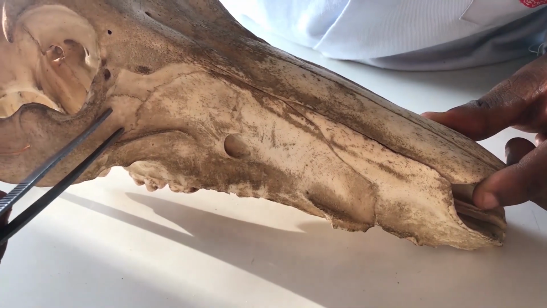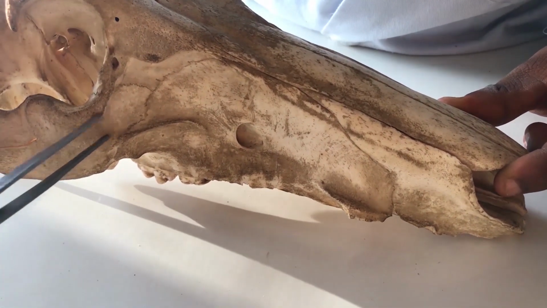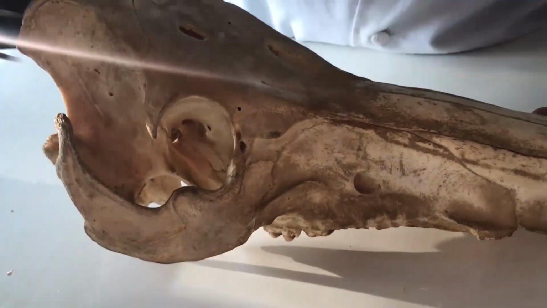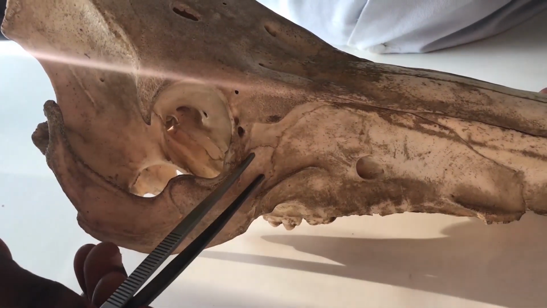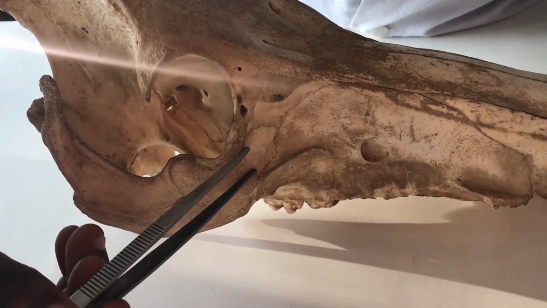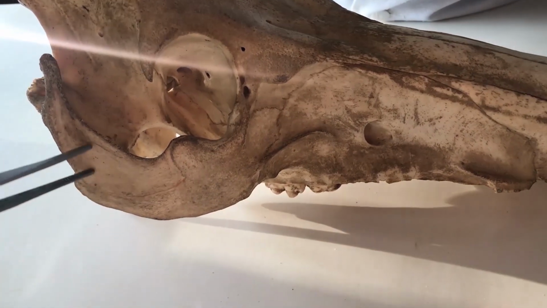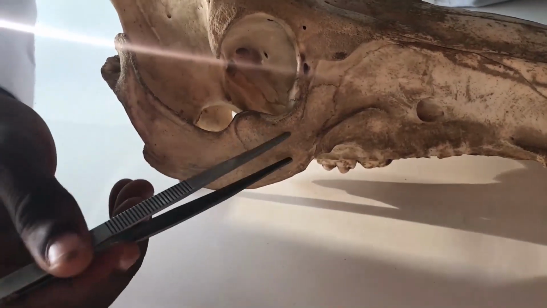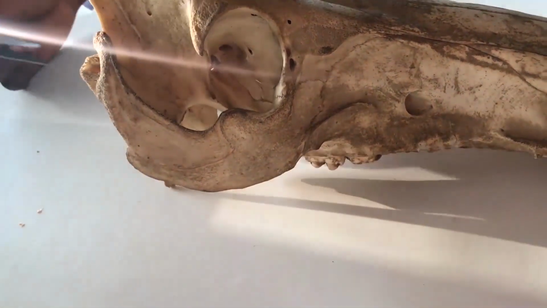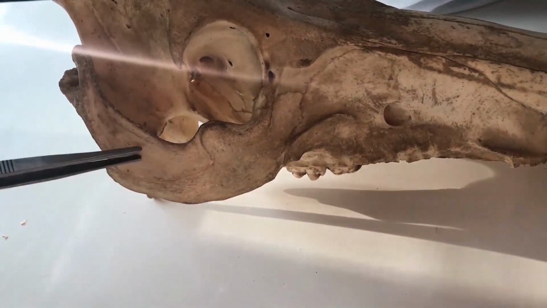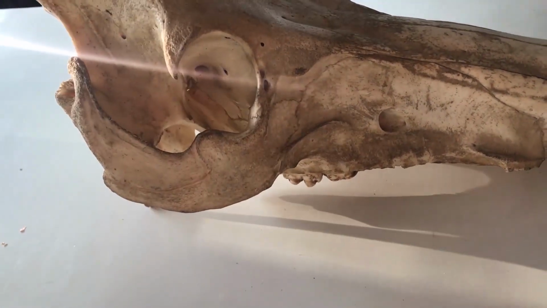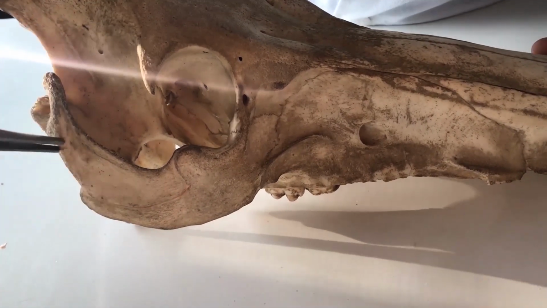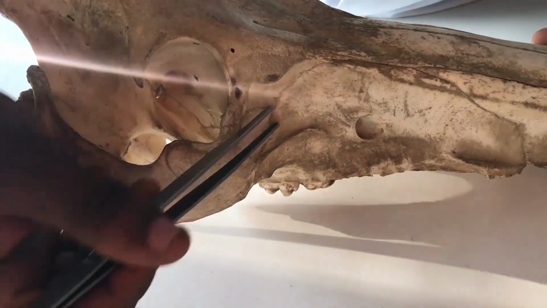This structure here is the zygomatic bone. The zygomatic bone extends caudally to form a joint with the temporal bone. The zygomatic bone extending caudally forms a curve or an arch. The curve the zygomatic bone extends caudally to form is called the zygomatic arch. This is the zygomatic arch. The zygomatic arch is made up of two processes: the zygomatic process of the temporal bone and the temporal process of the zygomatic bone.